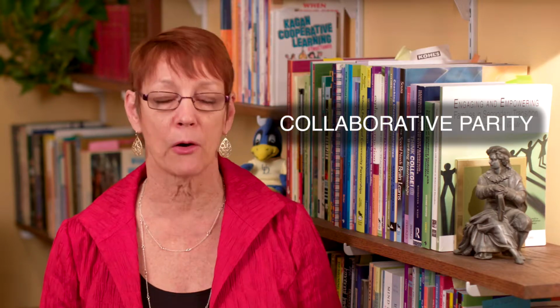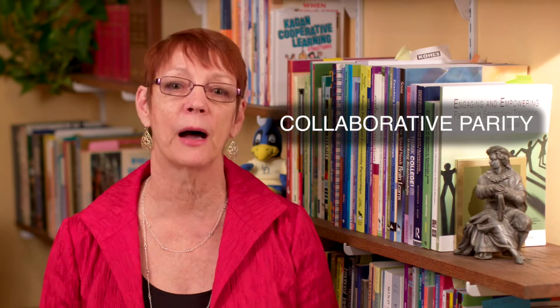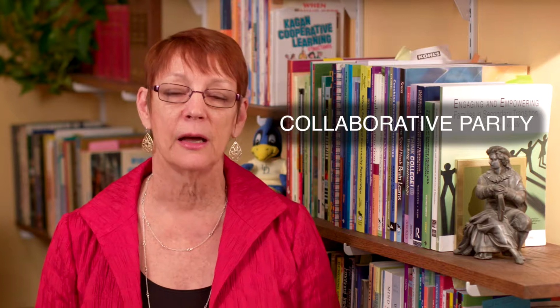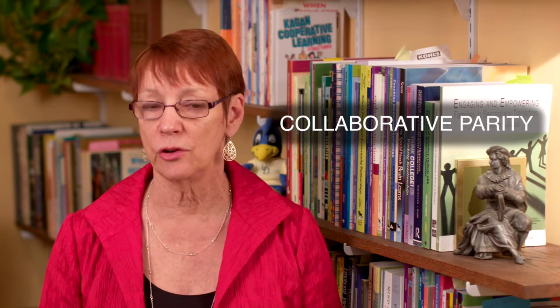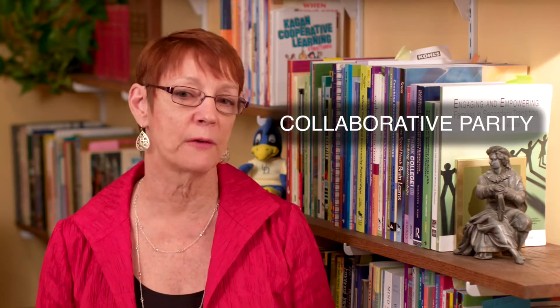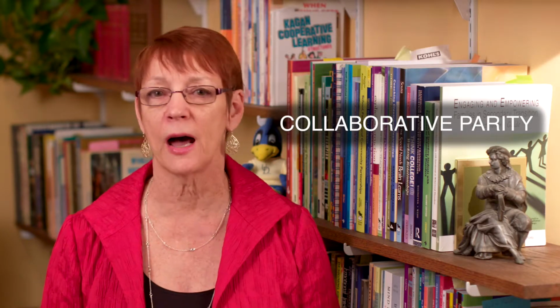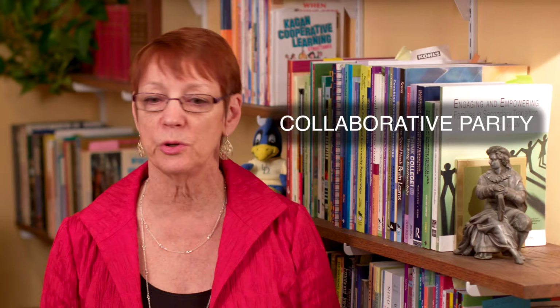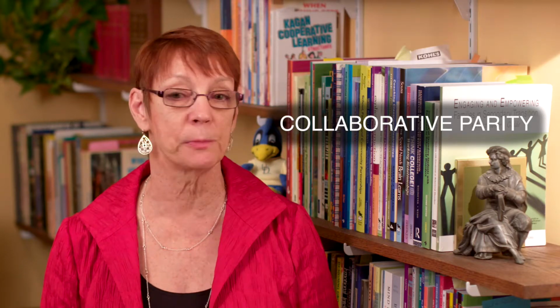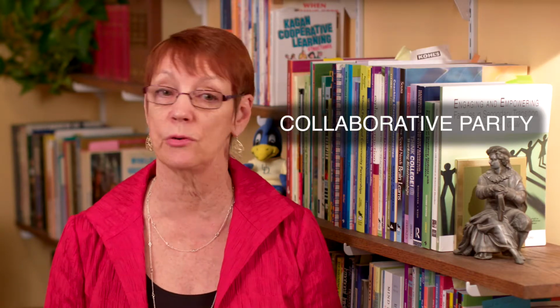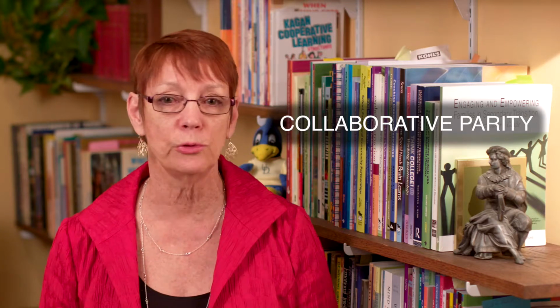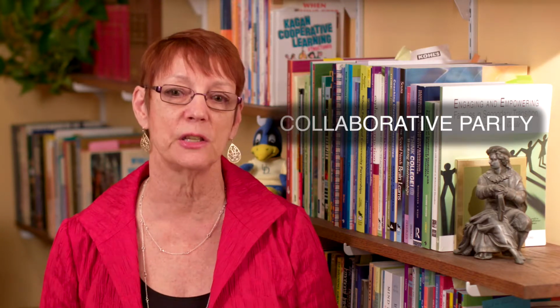And the final principle is to build parity. Now, what do I mean by collaborative parity? I could ask any student in your class, tell me why you have 2 teachers. If the student says to me, oh, we have a general ed teacher who teaches us the content, and we have a special ed teacher who works with the kids who aren't so smart, then you do not have parity. They see these teachers as unequal partners.